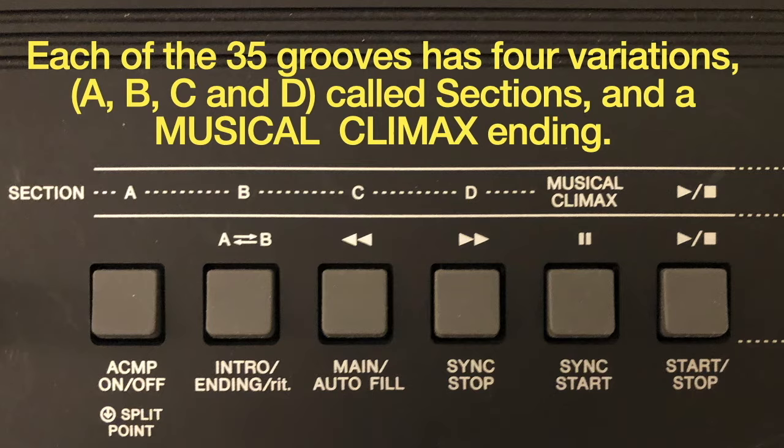So as you will see in a moment when I go live, I can sit here and I can press these buttons in any order I want. Typically a DJ would start with section A and build excitement and the level of energy by going to B and then C and D. You can do anything you want.